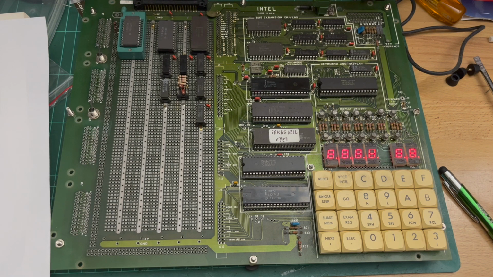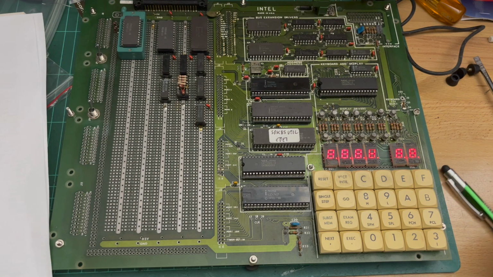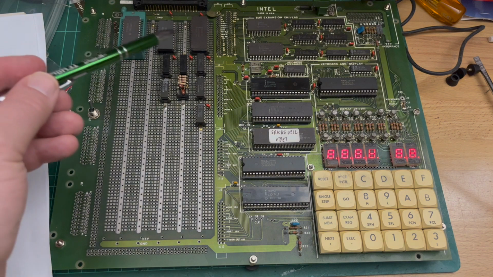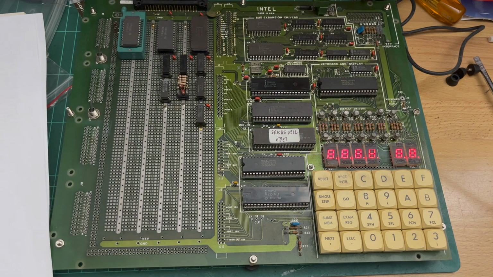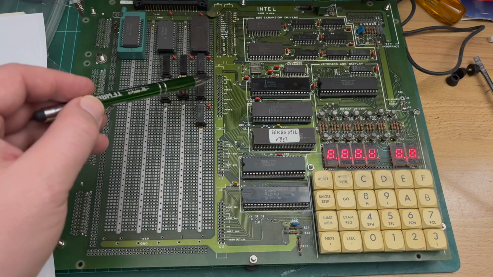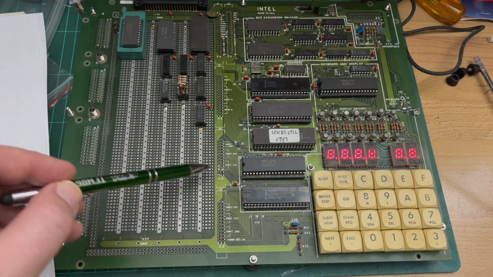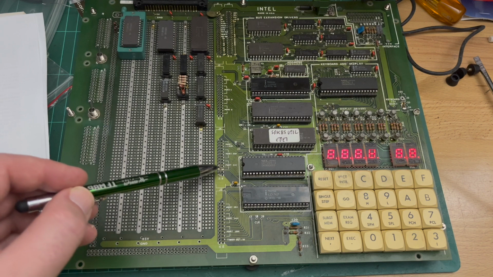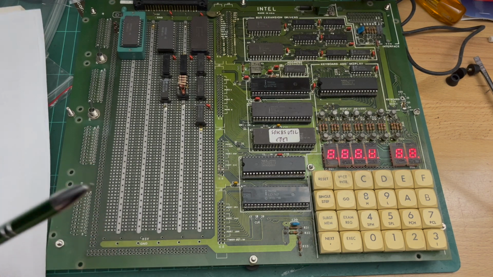Yeah, music box. But I'm not sure what ports this up here is using at the moment. I really need to understand, although I can have a look. It looks like the ports are probably wired from underneath the wire wrap.